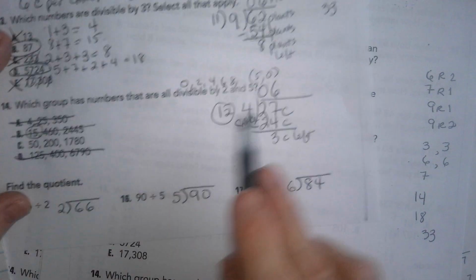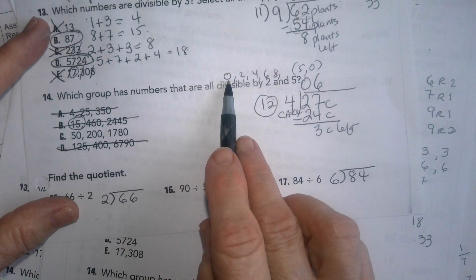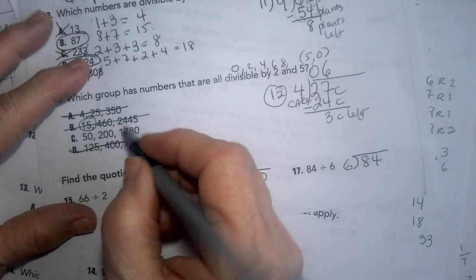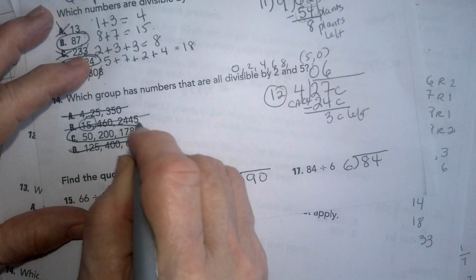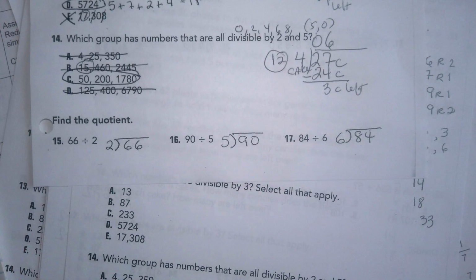This ends with a 0 or 5, so I know 5 will go into all of these, and all of them end with a 0, so 2 will go into all of them. Our answer is that. All right, so go down to one of these that you can do a shortcut on, and I'll show you right now.